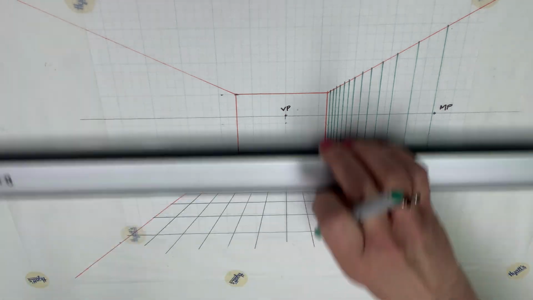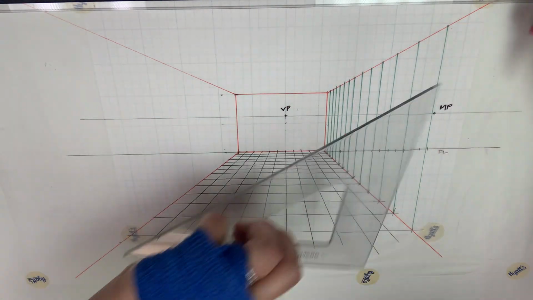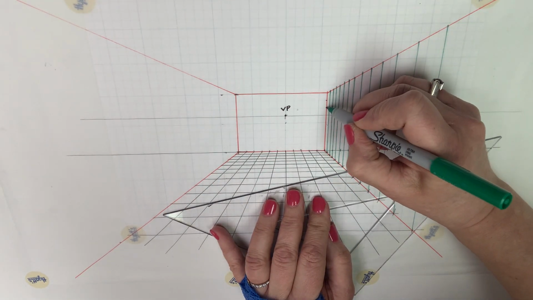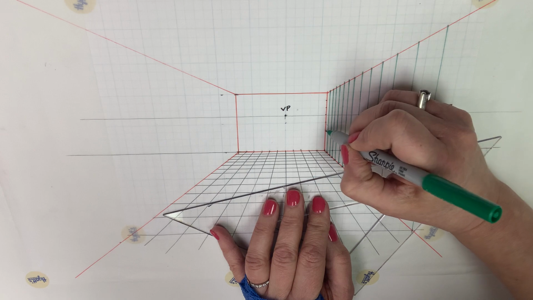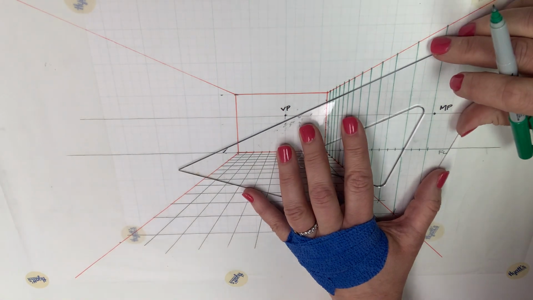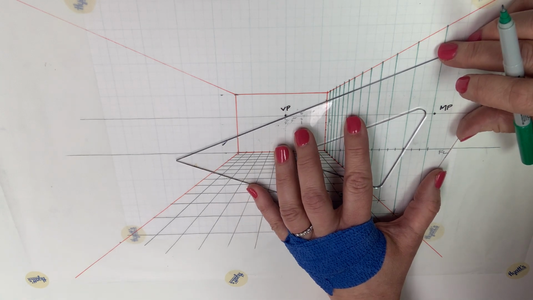I'll go through and probably just use a little bit smaller triangle now. And I'm going to do the foot marks along the wall here, and then bring the lines out so that I have the 1 foot increments on my 8 foot high ceiling.